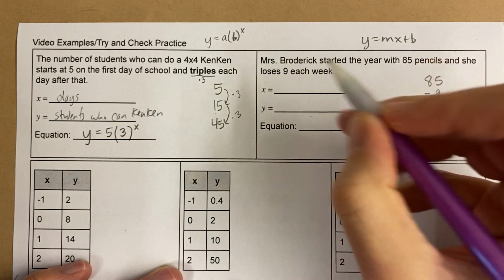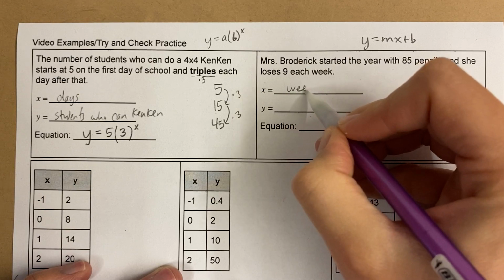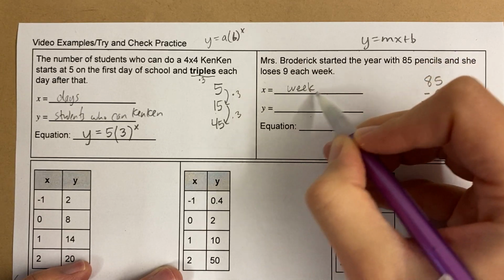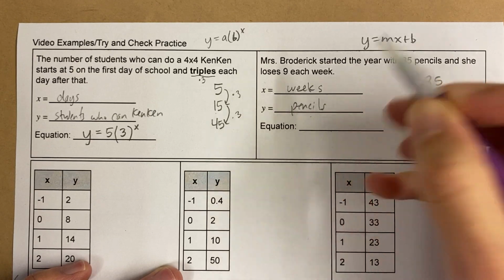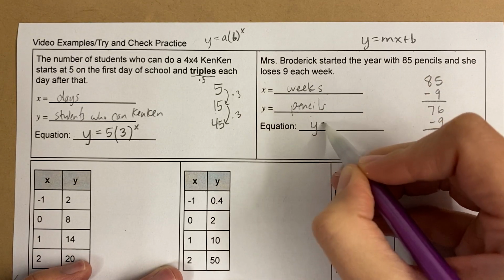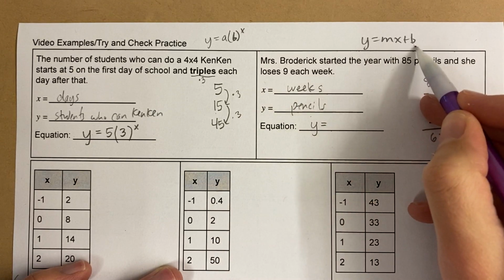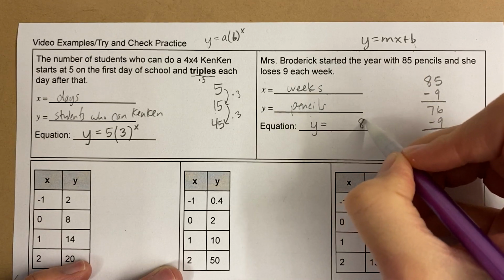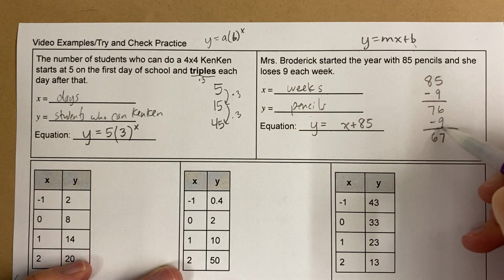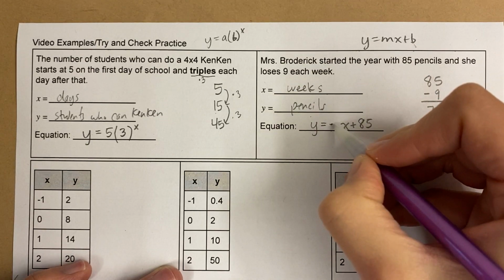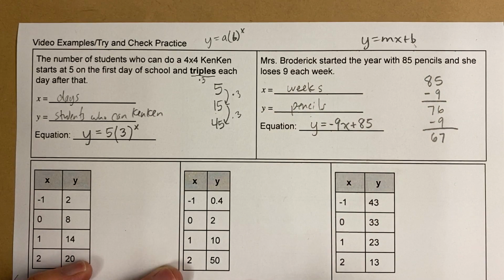So my x is weeks, that time period. My y in this case is number of pencils. That's what the problem is about. Okay, so the equation is y equals, now my starting point is 85, and I am losing pencils. I'm losing 9 pencils each week, so my rate of change is -9.